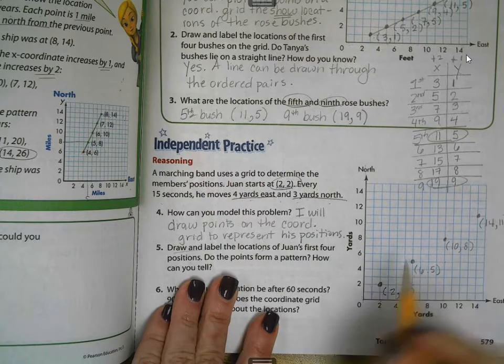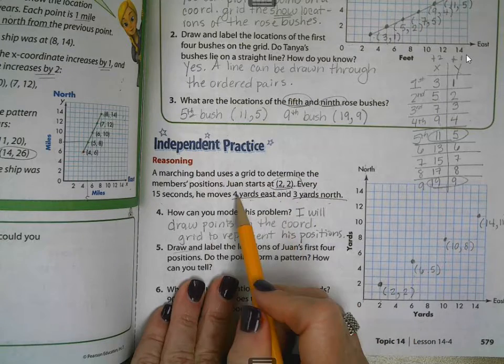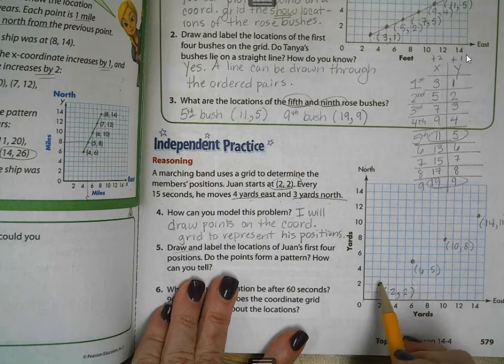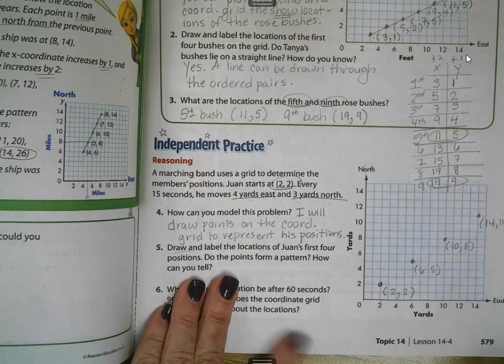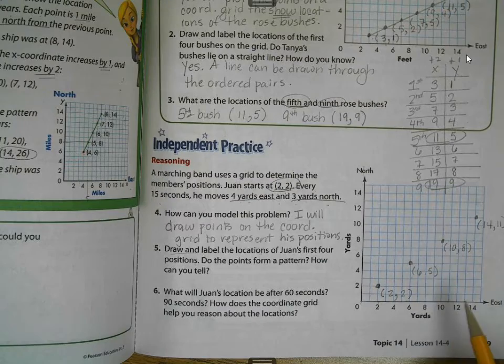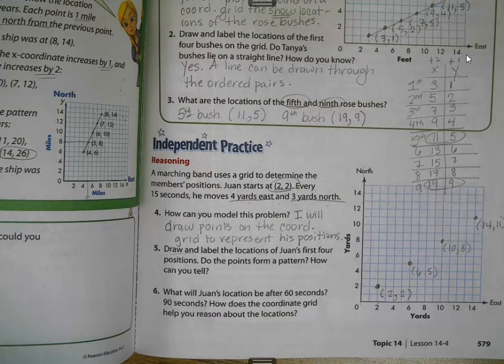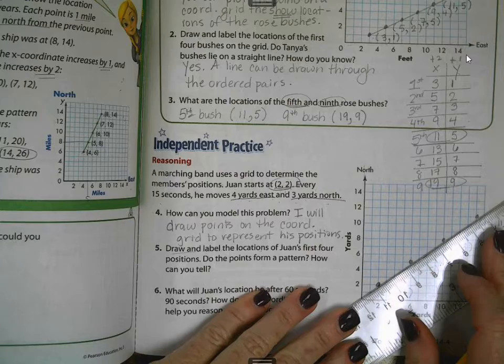Okay, so I've modeled his points starting at 2, 2 and following what it says. His constant move pattern is 4 yards east, so 4 yards on the x-axis and 3 north, so 3 on the y-axis. So we drew and labeled the first 4 positions, and the question is, do the points form a line? So let's look. Do these points form a line?